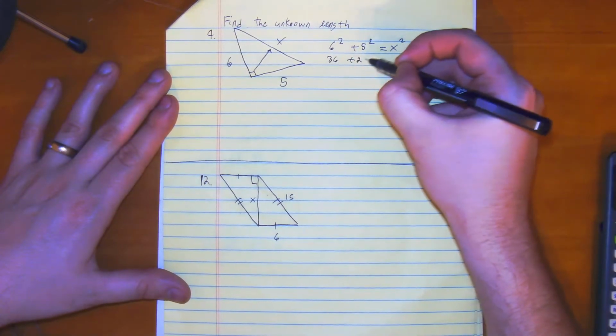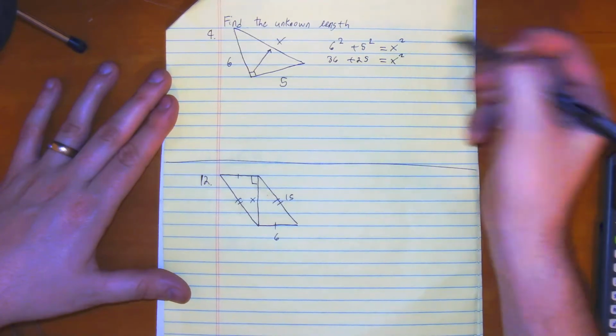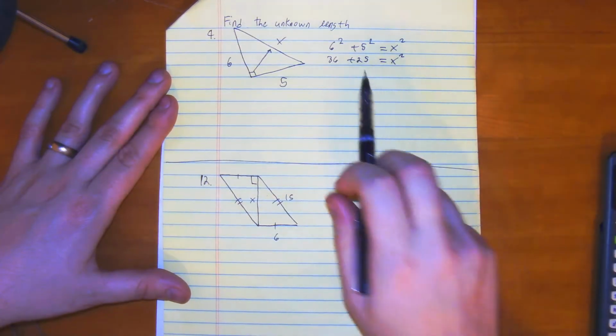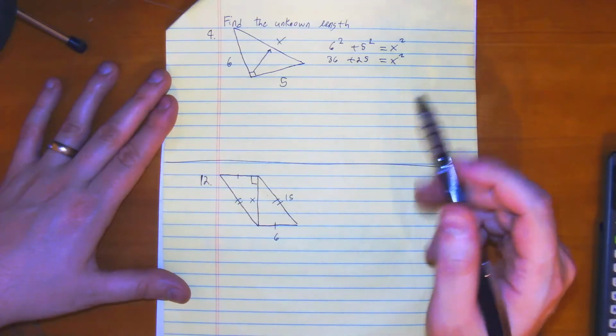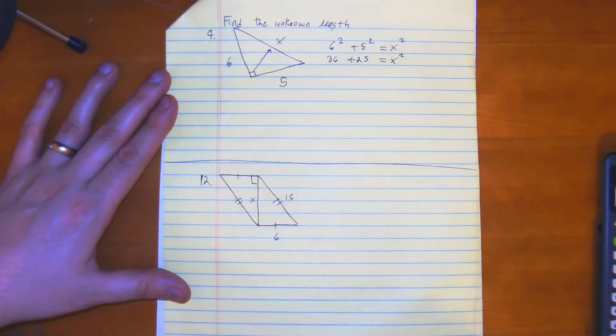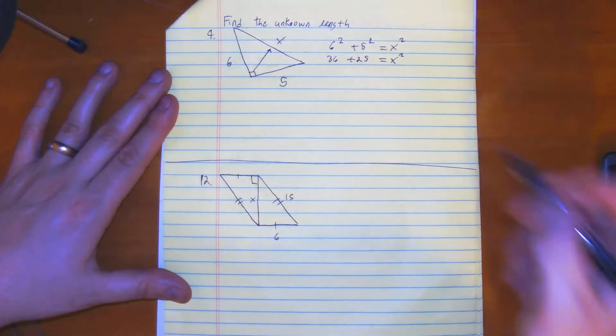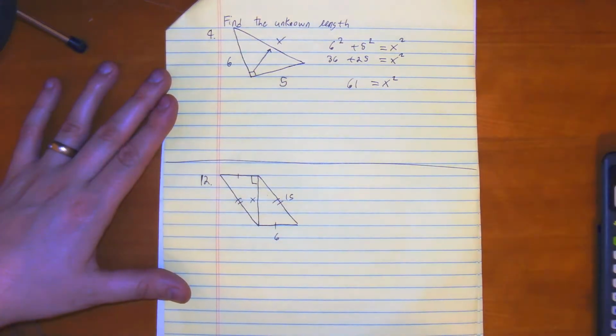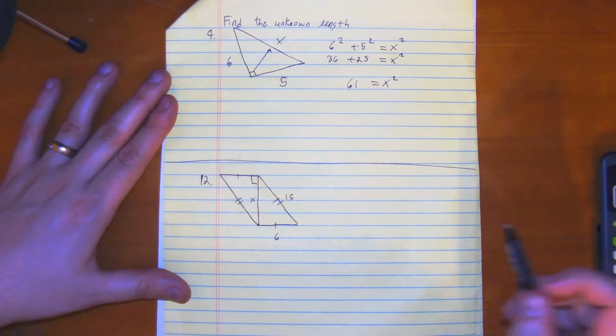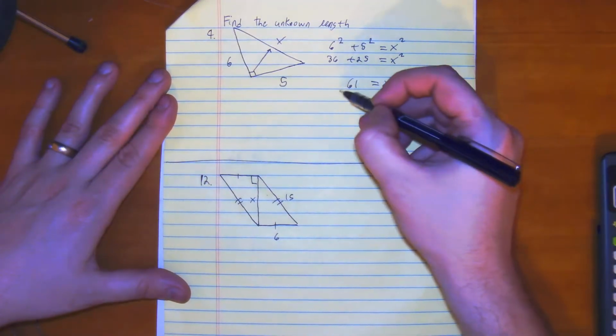36 plus 25 equals x squared. Then you get here, what is that, 61? Let me just make sure. Yep, 61 equals x squared. So then from here, I want to square root both sides.